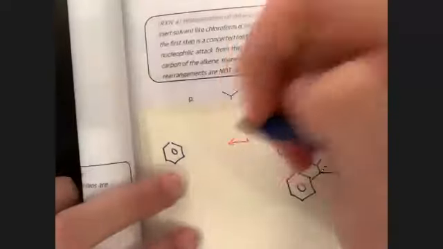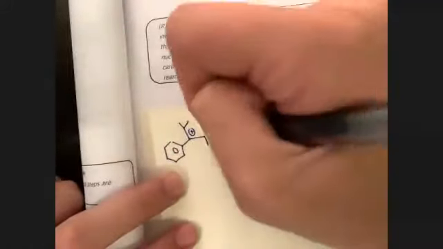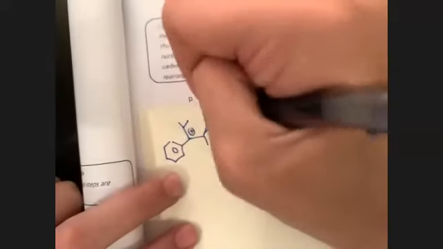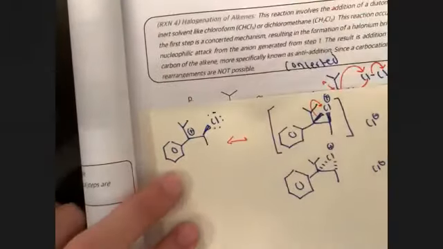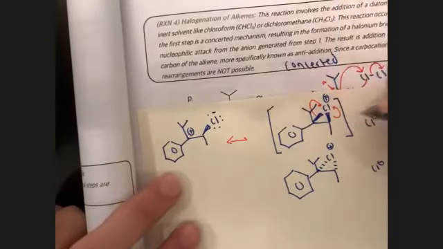So then we have this structure. Okay, and then let's say maybe I wanted to do these sets of mechanistic arrows.